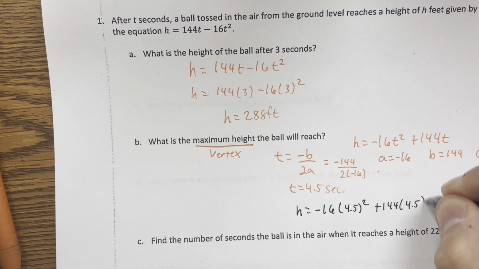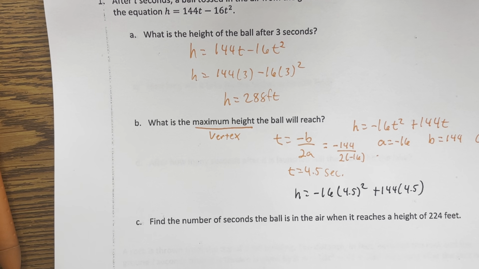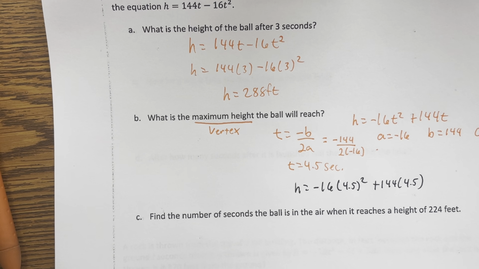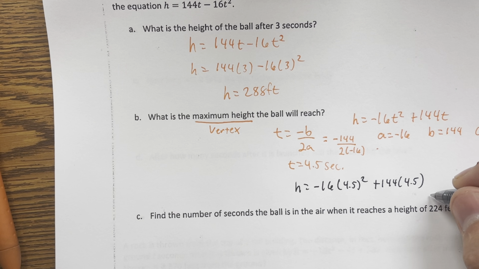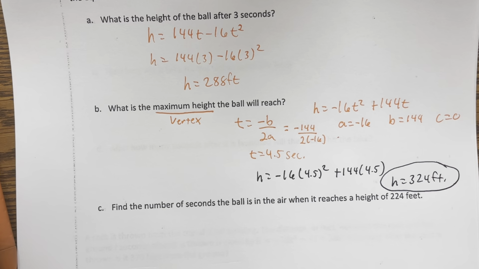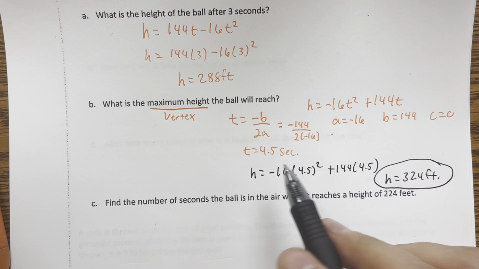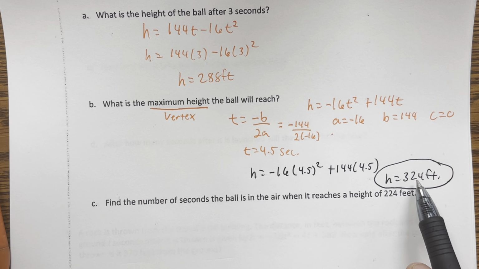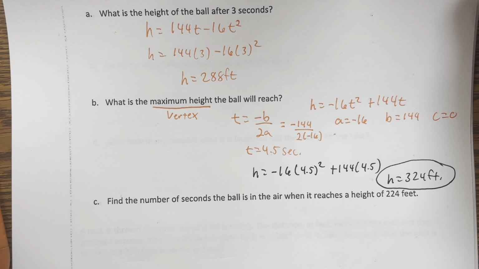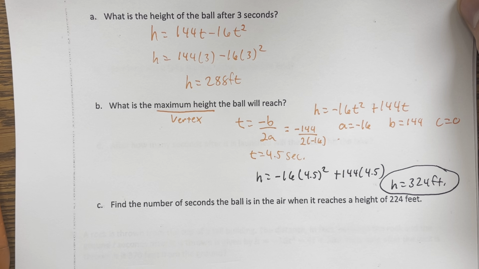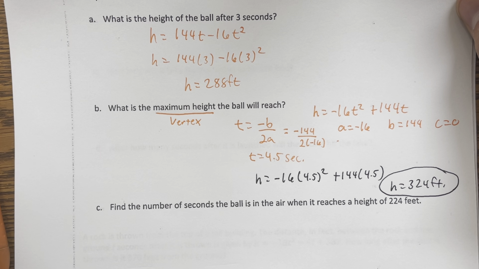So we'd use our calculator to calculate that, and we would get 324 feet for the maximum height. Okay, so we calculated the vertex. Vertex at 4.5, 324.